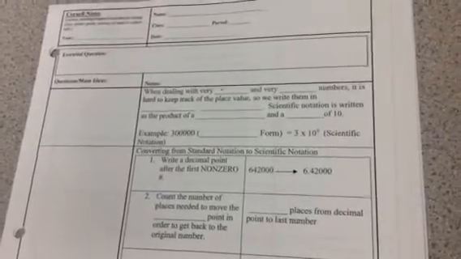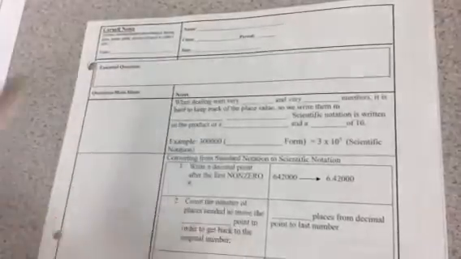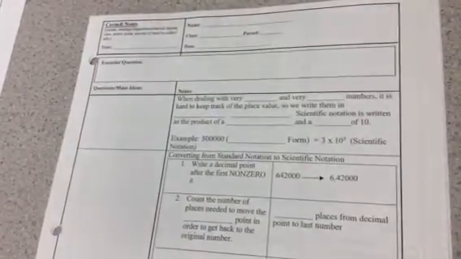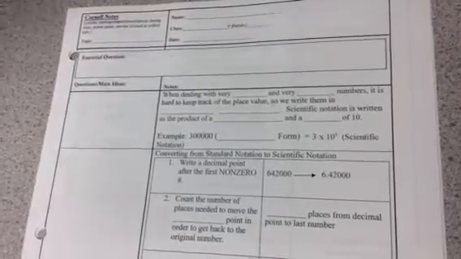We're going to be doing the Cornell notes, and we're going to do scientific notation this week. So first thing you need to do is put your name, math class, period, and the date. We're doing, like I said, scientific notation. The essential question is, Why do we need scientific notation and how do we use it?